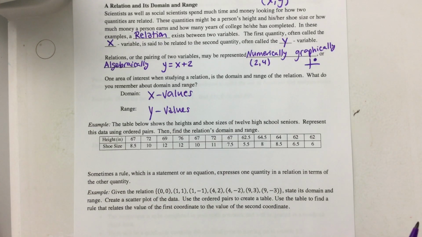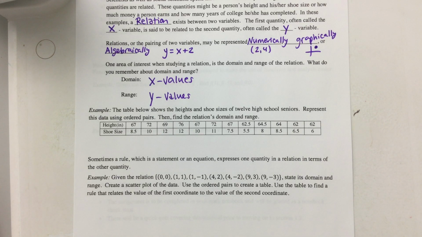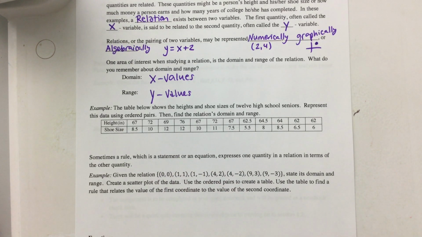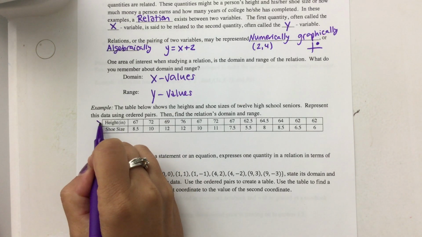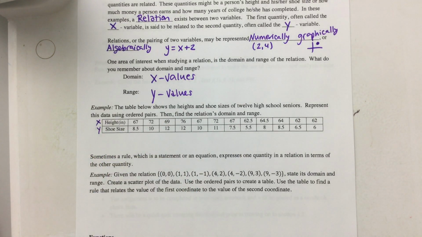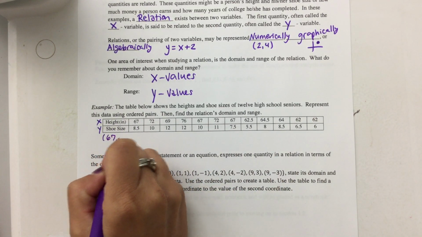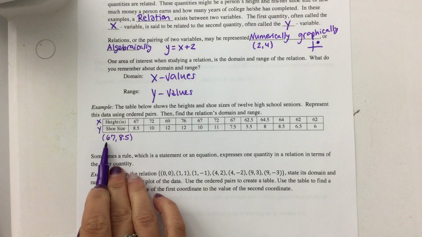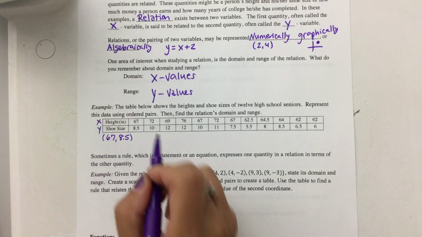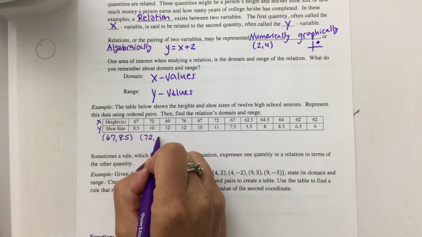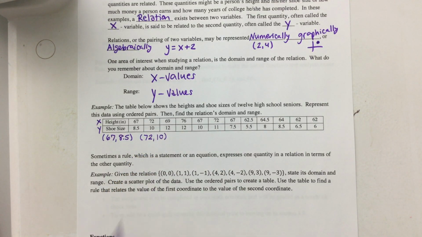If you are given a table like this, it says the table shows the heights and shoe sizes of 12 high school seniors. Represent this data using ordered pairs. So super cool. They want you to realize that you can take ordered pairs and create tables. You can take tables to create ordered pairs. So when you look at a table, if it is in a horizontal position, the top is the x, the bottom is the y. So this would be 67, 8.5. So they're 67 inches tall, shoe size is 8.5. This student is 72 inches tall, and their shoe size is a 10.